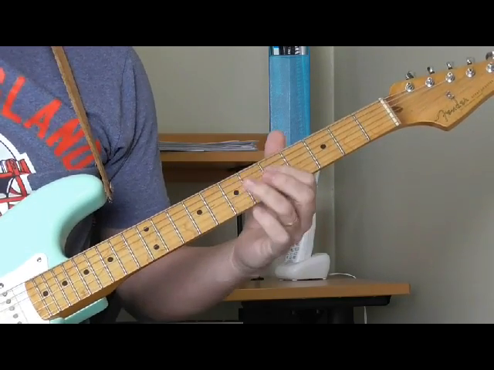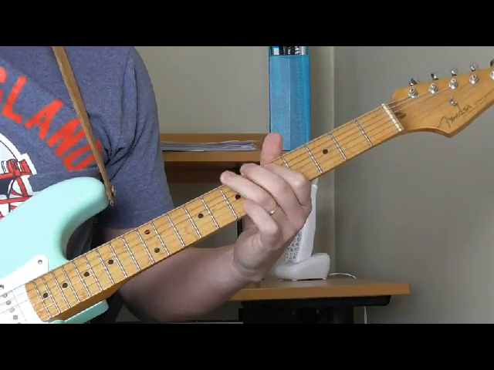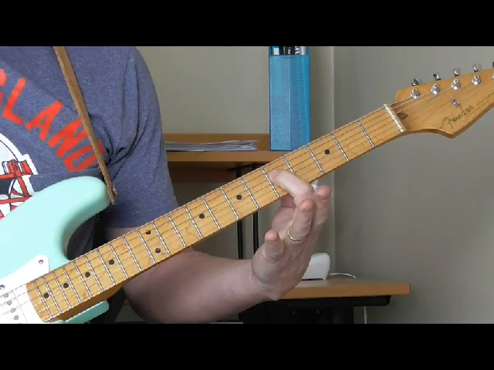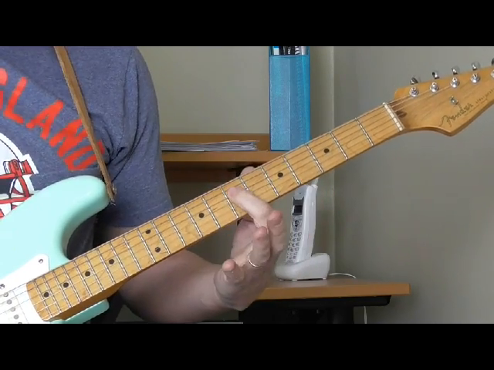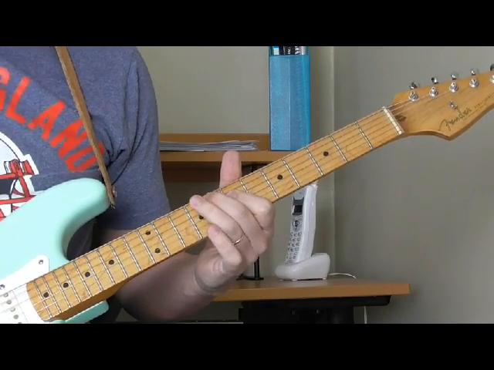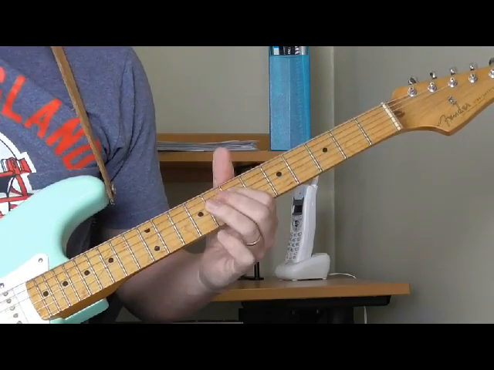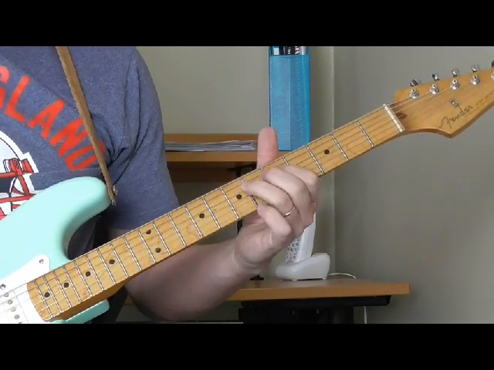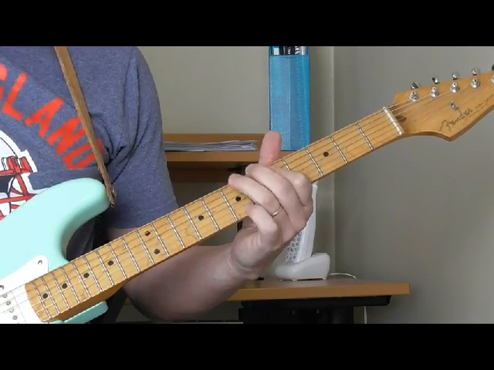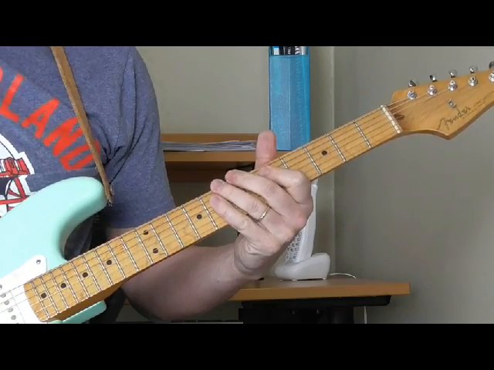Just moves everything over a fret. So on the C, he's got his first finger on the 5th fret of the 4th string. When he goes to the D, he puts it on the 7th fret of the 4th string. And then he's going 8th and 9th frets on the 5th string. And that's a cool little bass rhythm that you can use.